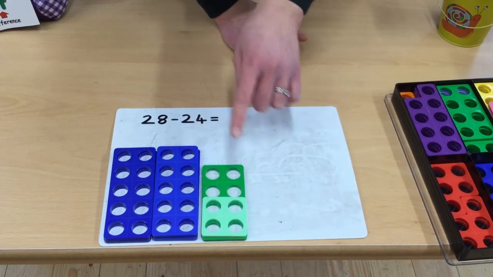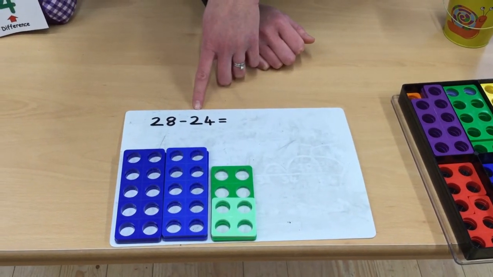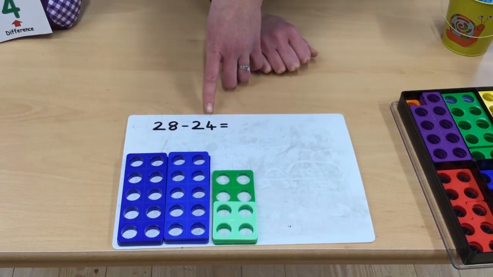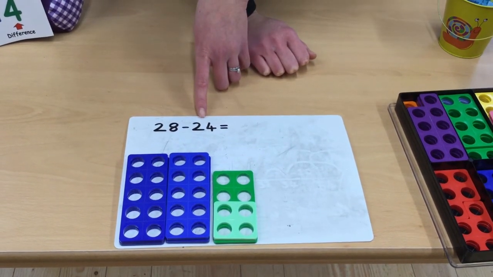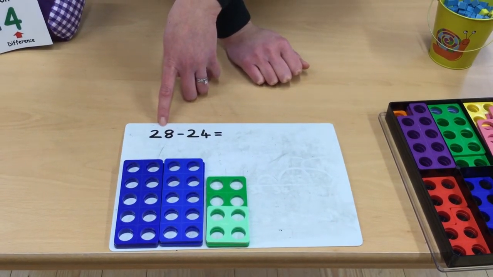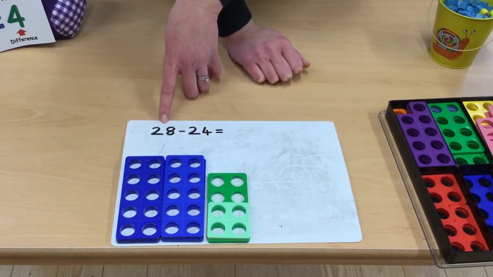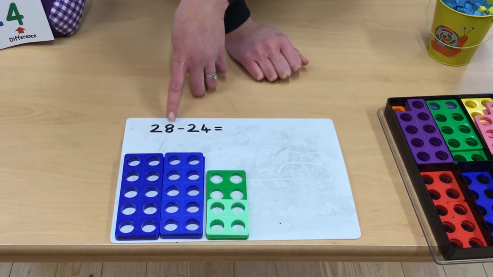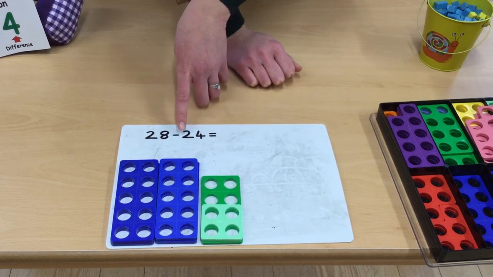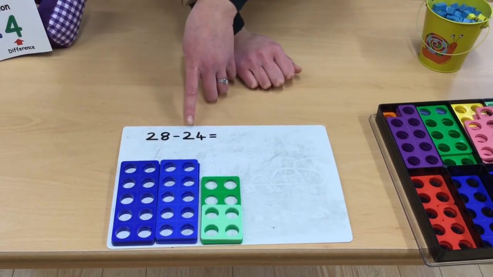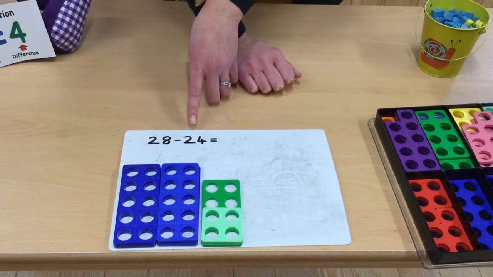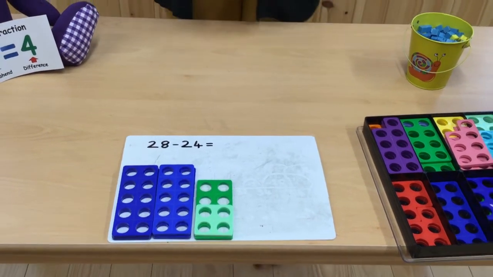So what I've actually done is solve that calculation by finding the difference, and I could do it by also counting on and by saying, well, we've got 24, how do I get to 28? And I would count on 4 to do that. So when the numbers are close together, like 28 and 24 are, we would no longer subtract the subtrahend by taking away or counting back. We would actually work out the difference or count on.